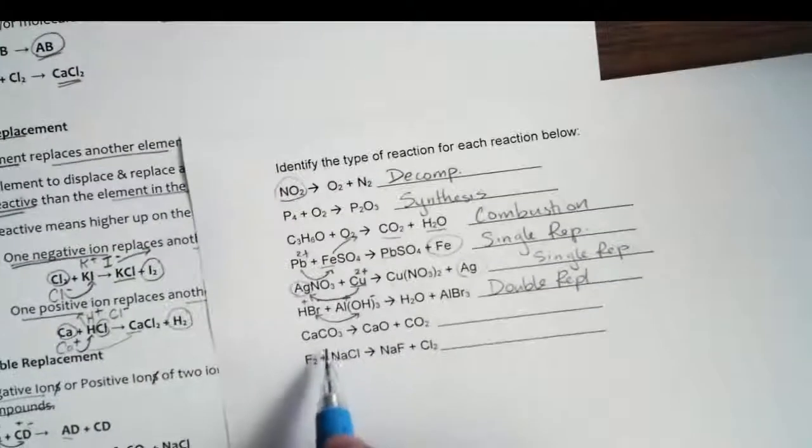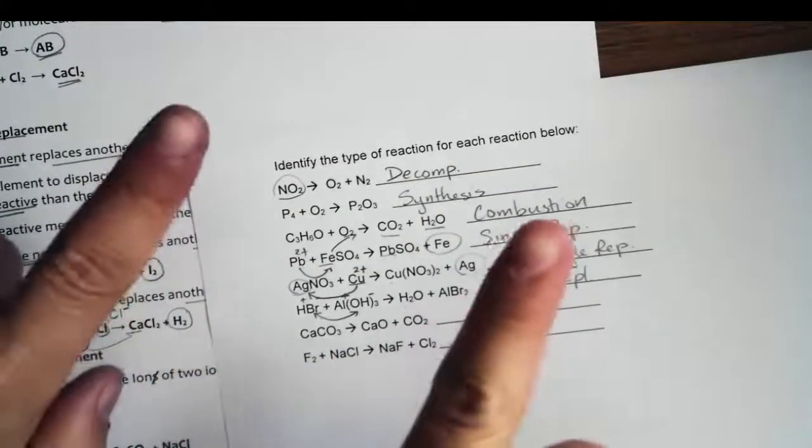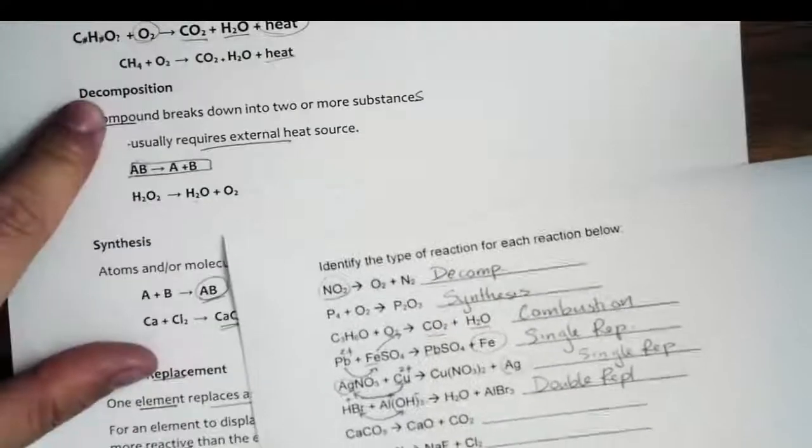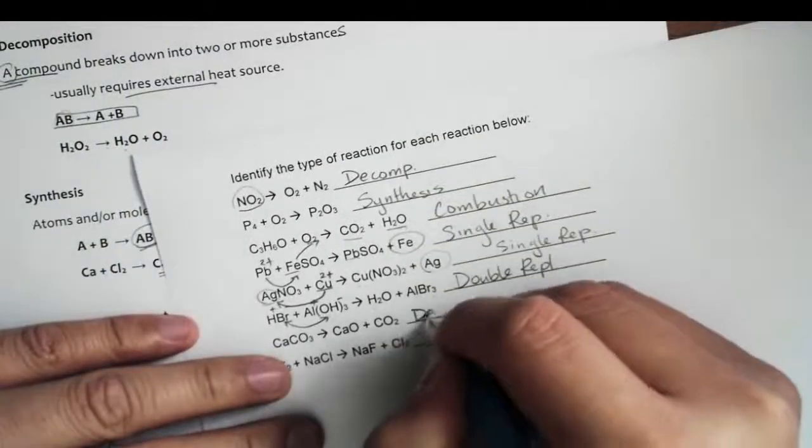Then here we have one compound, and all of a sudden it's broken down into two compounds. Of course, when something breaks down, that is the process of decomposing. In this case, decomposition.